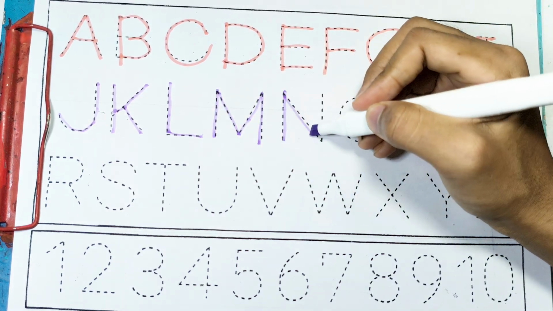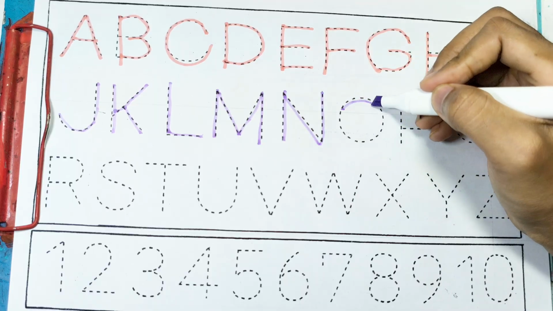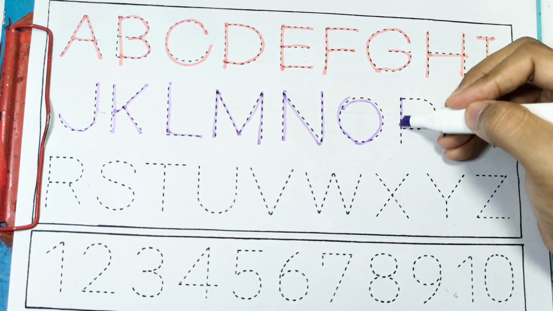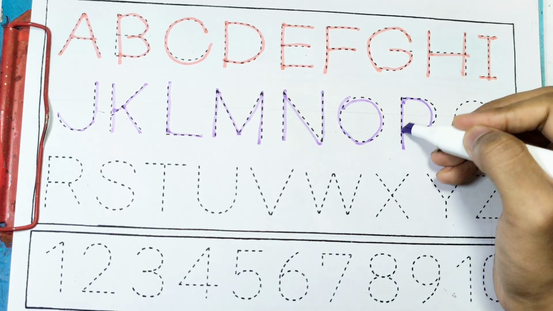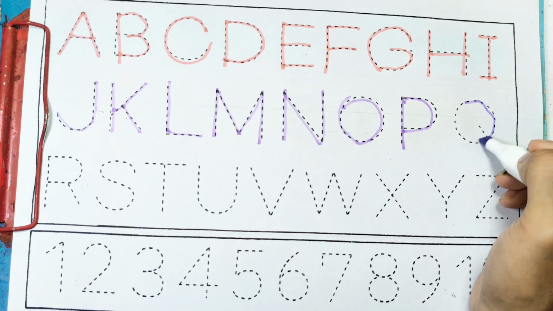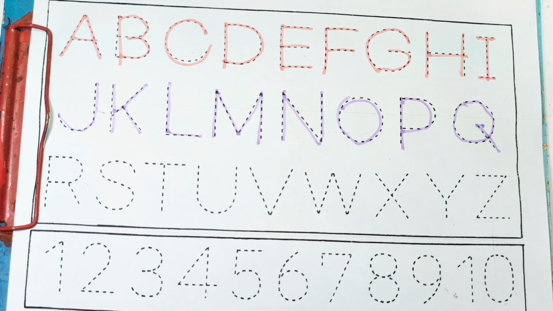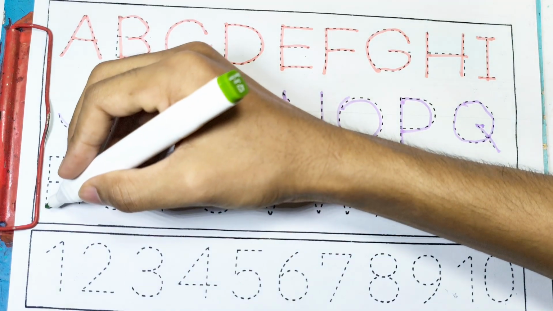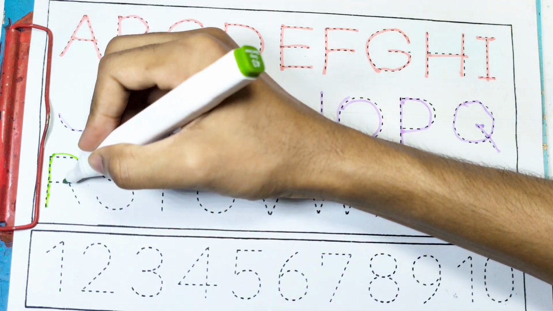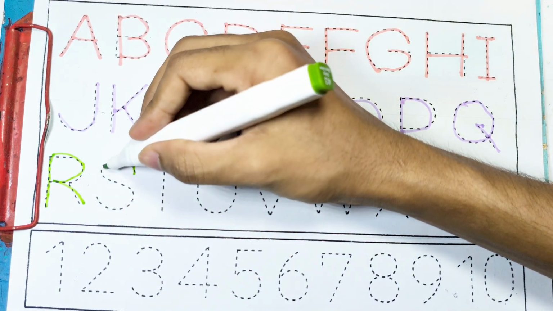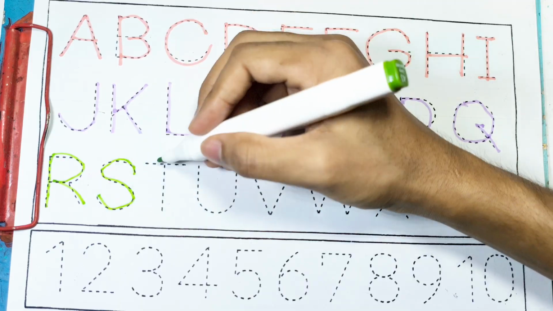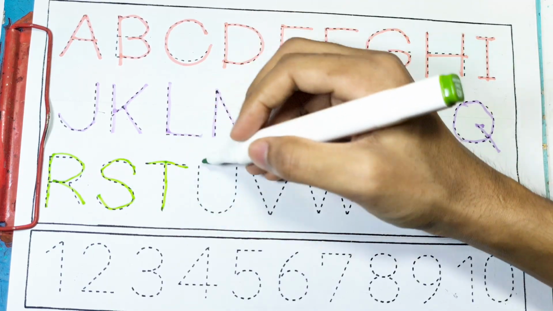M. N. The next one is O. P. Q. Q for queen. The next one is R. Deep olive green color. R for rose, R for rice. Kids, the next one is S. S for snake. T for teacher.